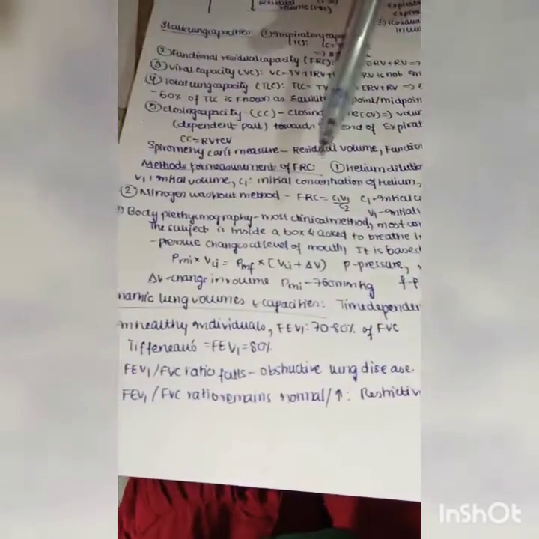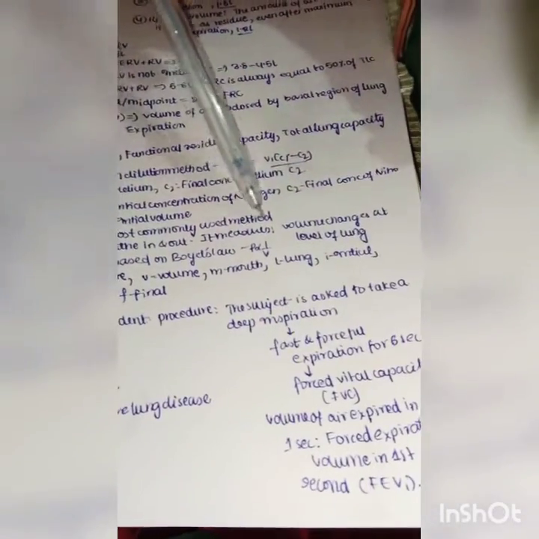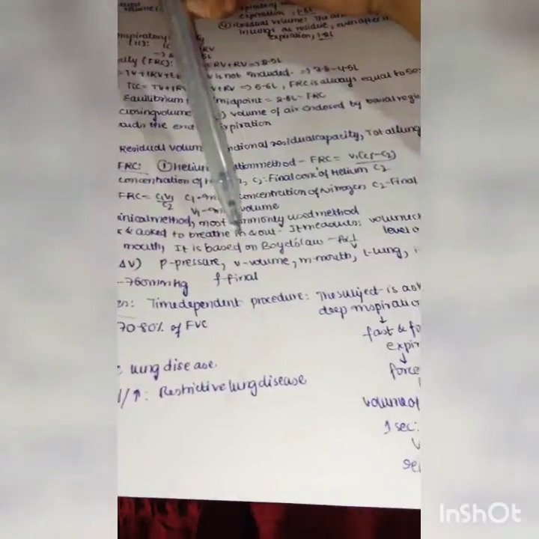Next, coming to body plethysmography. It is the most commonly used clinical method. So let us see what it is. The subject, that is the person or the patient, is asked to sit inside a box and to breathe in and out in the box itself. So it measures the volume changes at the level of the lung and also measures the pressure changes at the level of the mouth. It is based on Boyle's law.